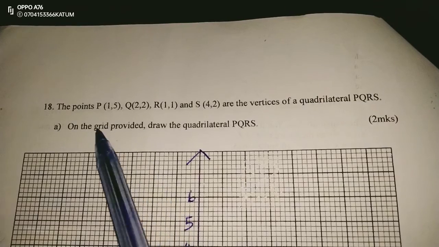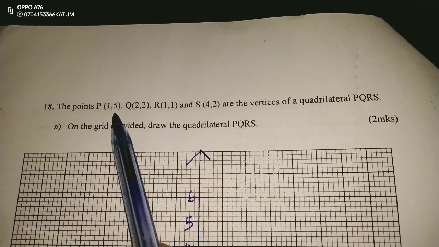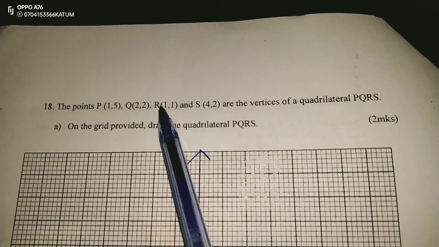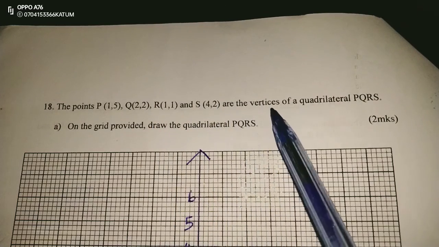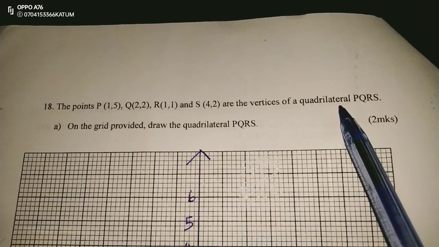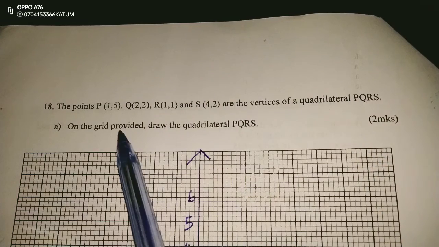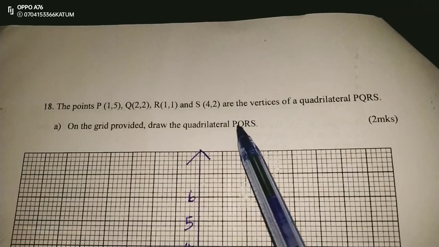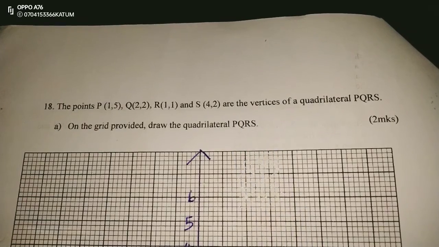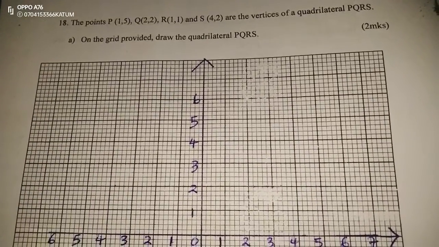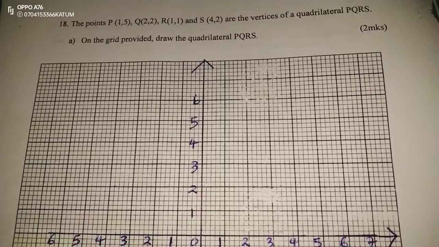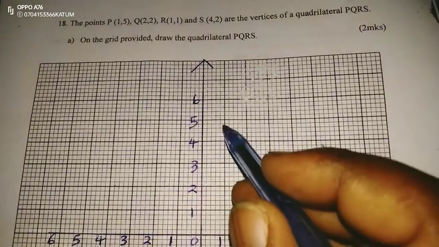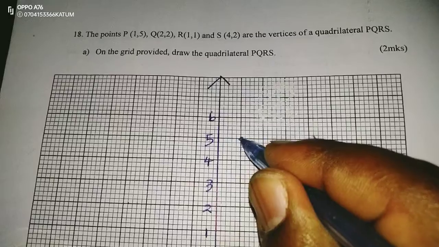Number 18, the points P(1,5), Q(2,2), R(1,1), and S(4,2) are the vertices of a quadrilateral PQRS. On the grid provided, draw the quadrilateral PQRS. So we're going to plot PQRS, whereby P is (1,5). So this is going to be P.